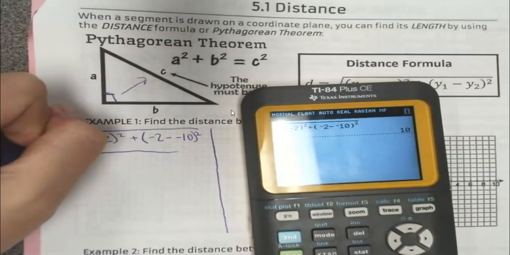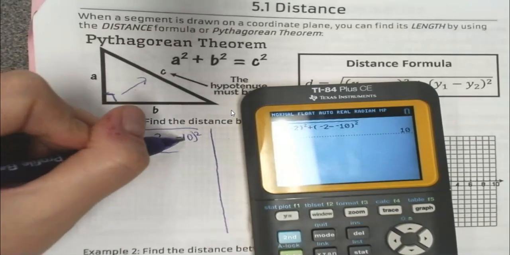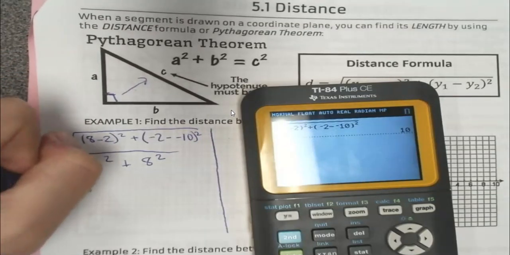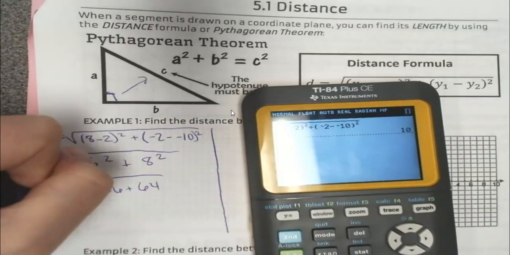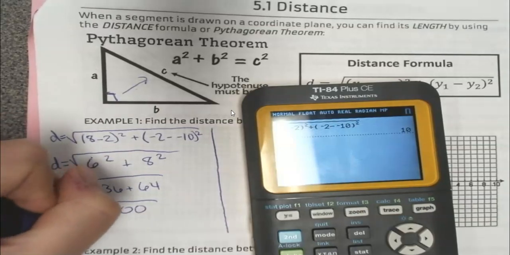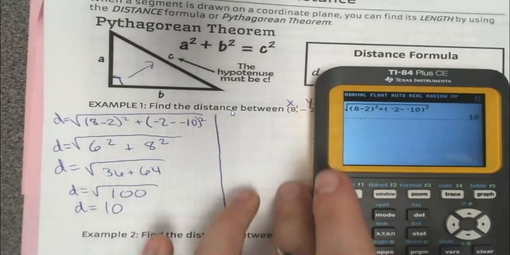8 minus 2 is 6 squared. Negative 2 minus a negative 10 is 8 squared. D equals 36 plus 64. So the square root of 100, which is 10, which is what our answer was. We're just going to use this to compare to this side.